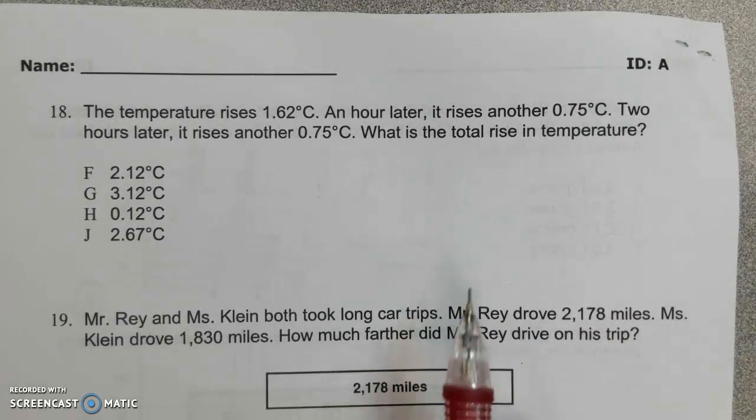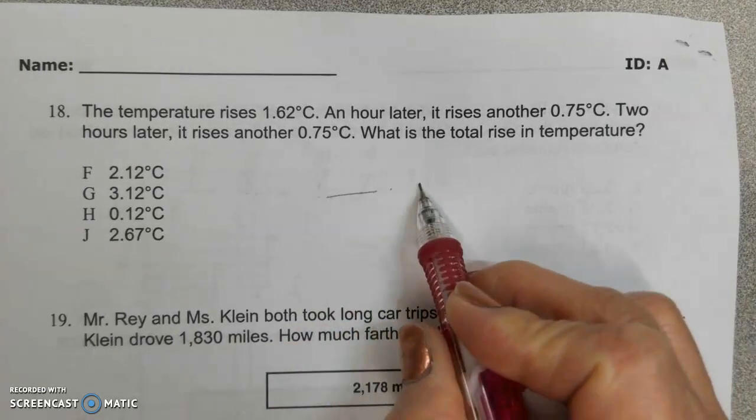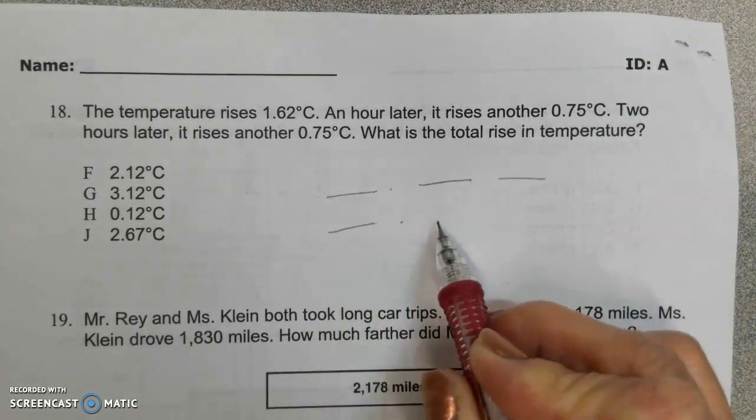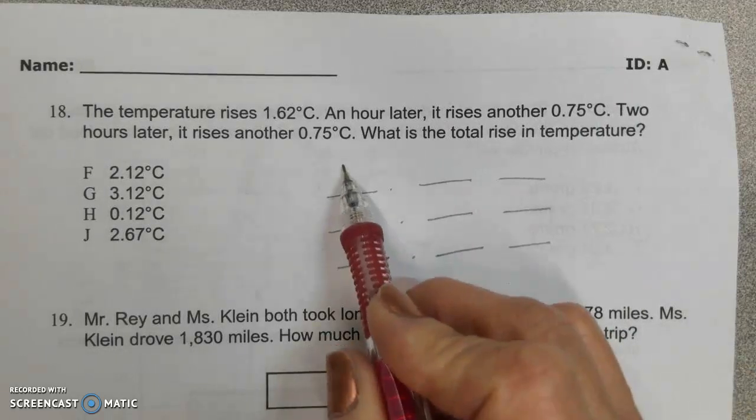So the total is the altogether I'm finding, so I'm going to combine. I'm going to put a mini place value chart to represent all three of the numbers, representing the rise all three times.